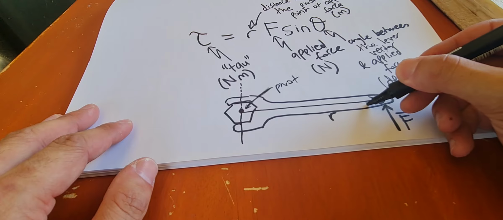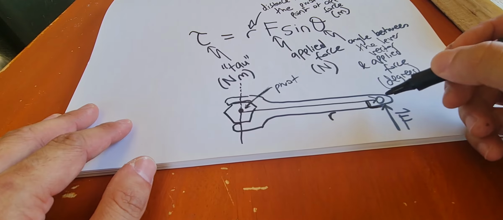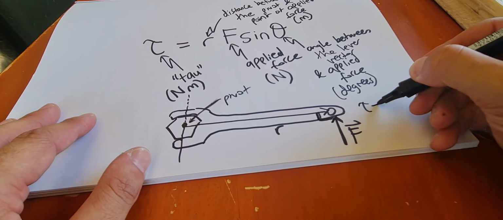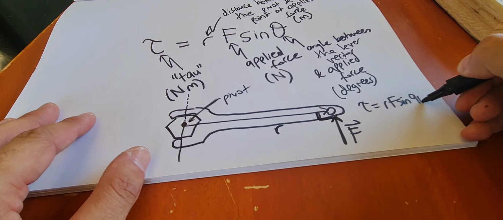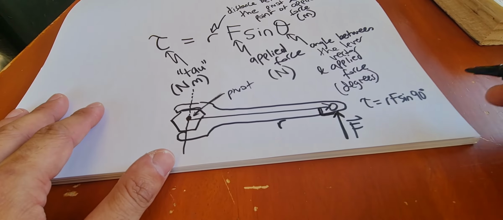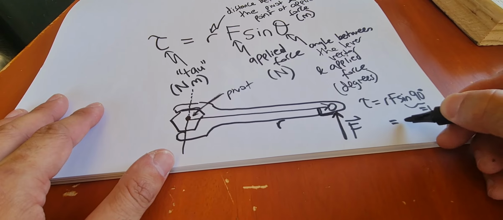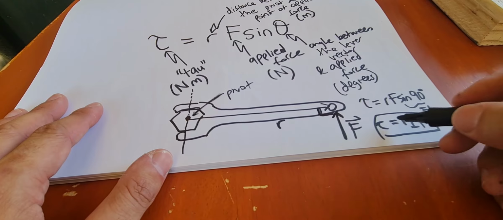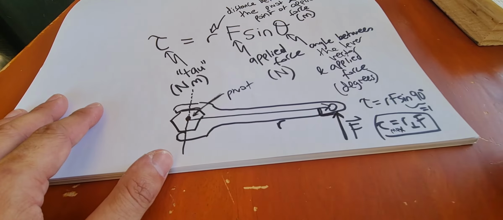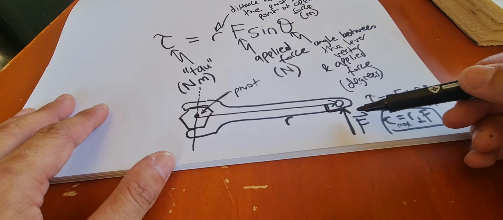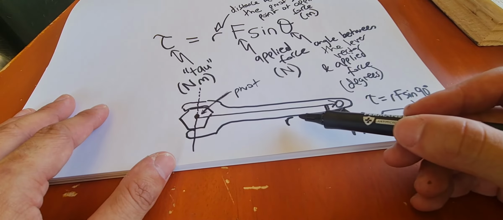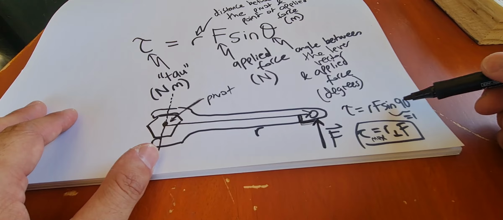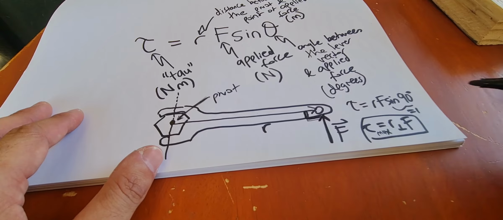When you do this at 90 degrees, so theta is the angle between the applied force vector and the lever vector. When you do this, here's what you find. Torque becomes this, sine 90 degrees. Sine 90 is 1. So the formula reduces to this. This is your maximum torque. To get maximum torque in any situation, the applied force vector must be perpendicular at 90 degrees to the lever vector. Okay, any other angle less than 90 degrees, it's going to give you less torque. This is how you get the maximum torque.